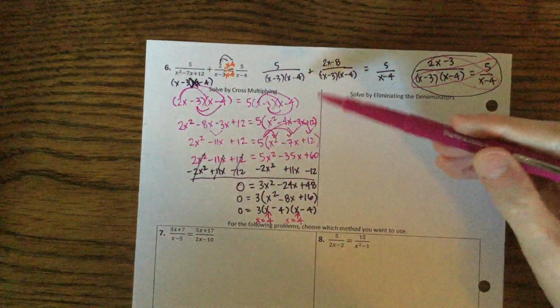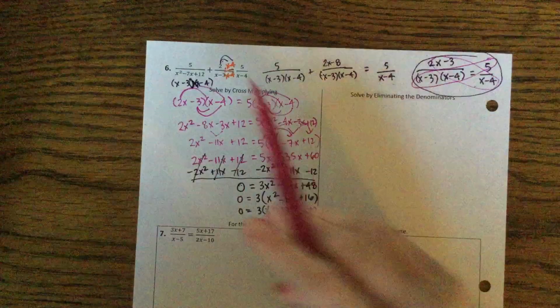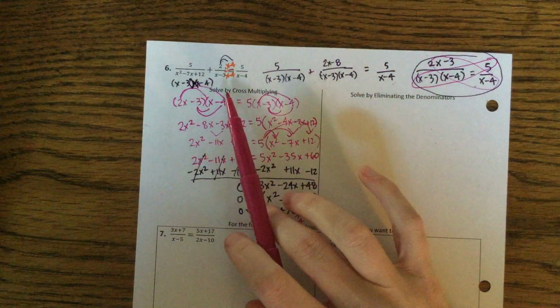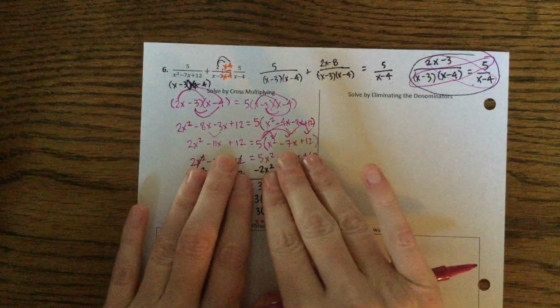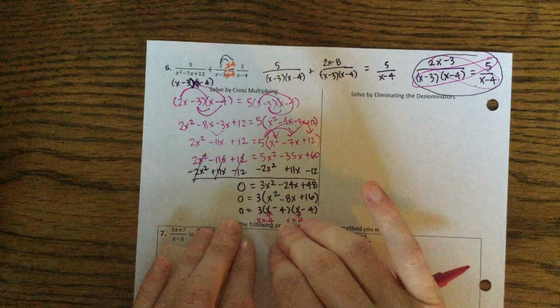All right, so that was a lot of work just to solve this one equation, right? So when we cross-multiplied, we ended up with these quadratics, which then meant that we had to factor to be able to solve this.